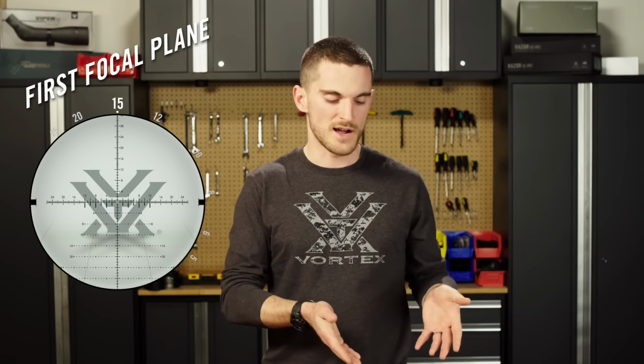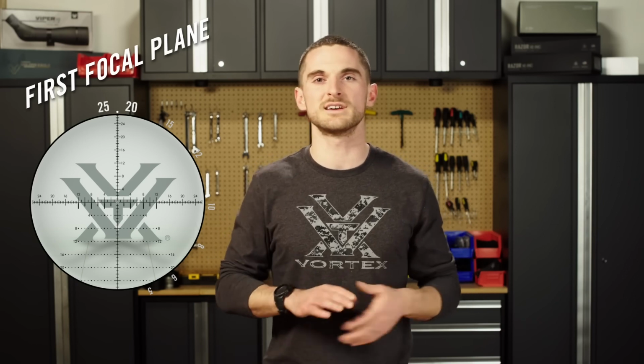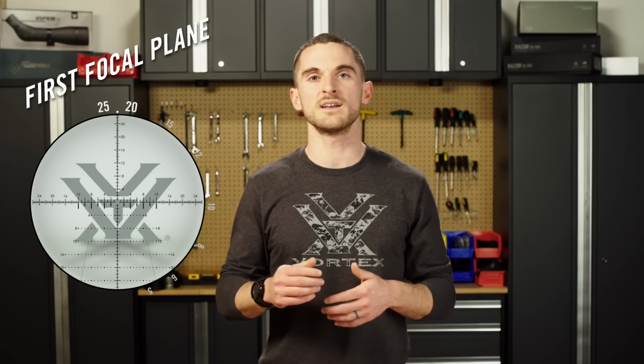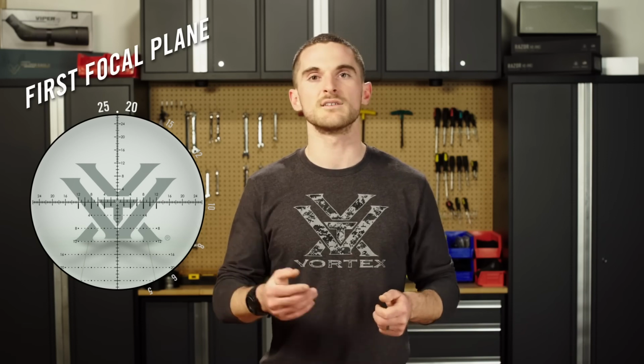Let's say you were on 23 power in this Viper PST here, and it looked kind of like 25 power. It's sort of hard to tell the difference, and you wanted to use a holdover real fast. If it were second focal plane, that would be probably enough to throw you off, enough to miss at longer distances. With first focal plane, it doesn't matter, because that reticle is always in the proper scale to the image.